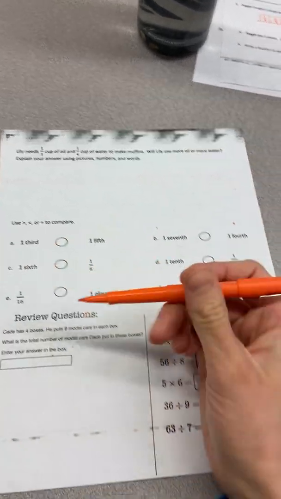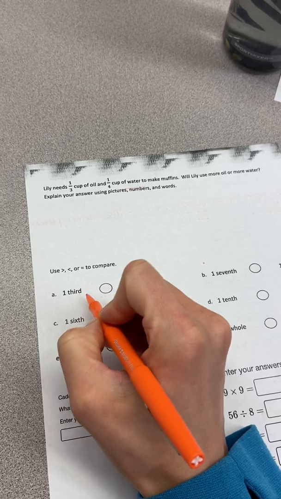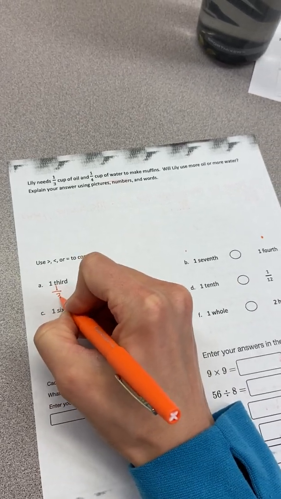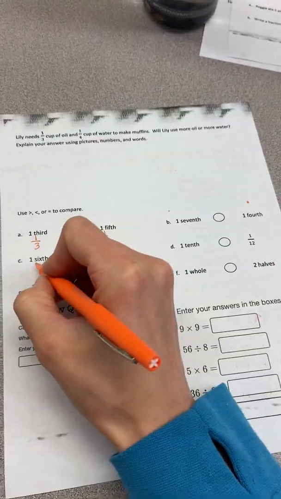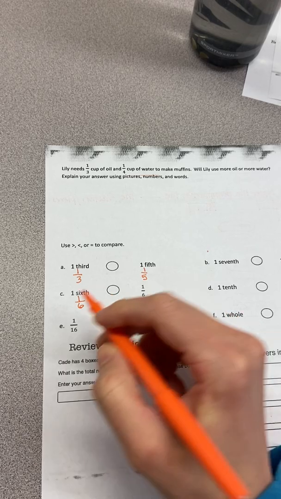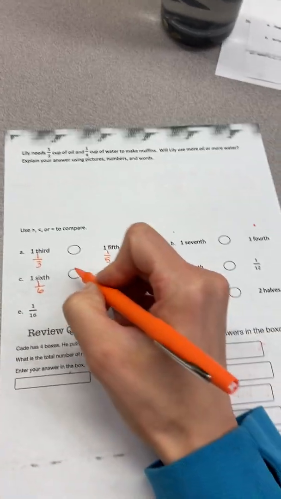Again, down here as well, what I would recommend is if it's in unit form, we want to write it in fraction form because that is what the students are used to. This is already in fraction form, this one is not. Again, I can automatically see that these will be equal.